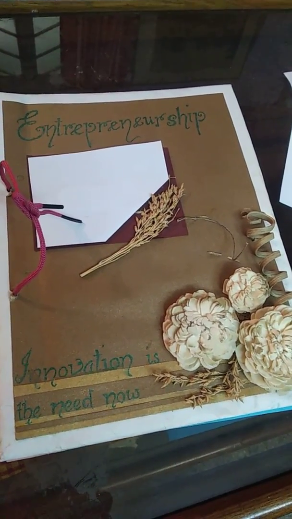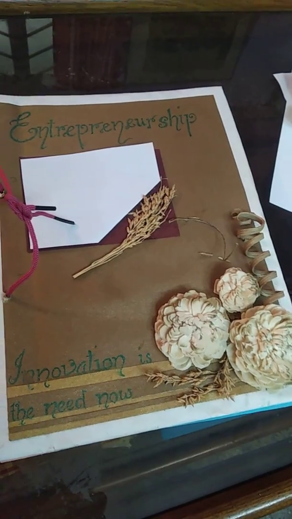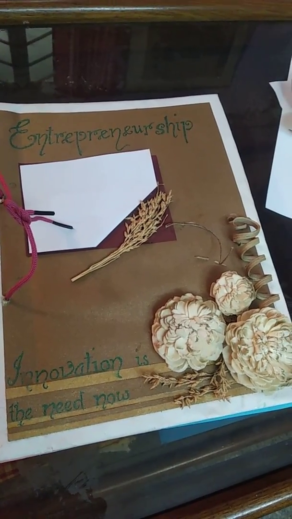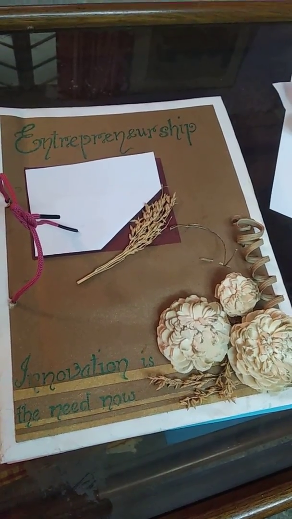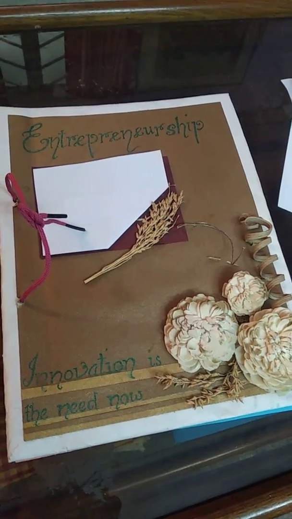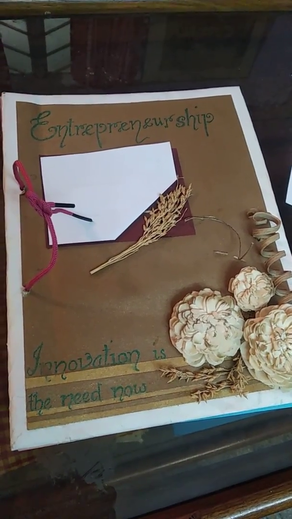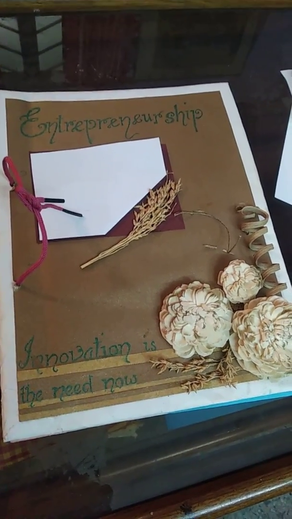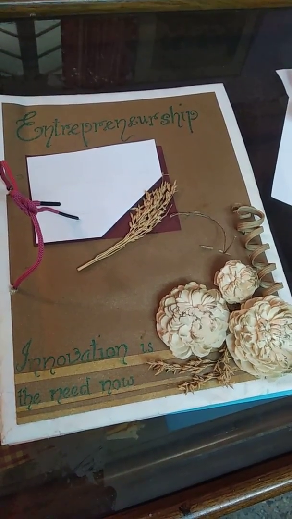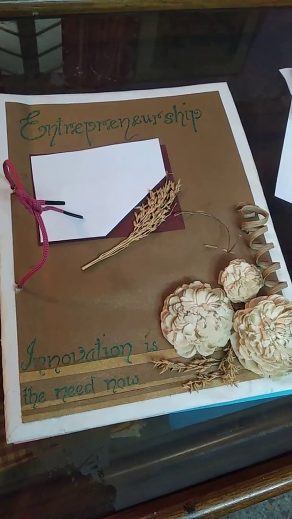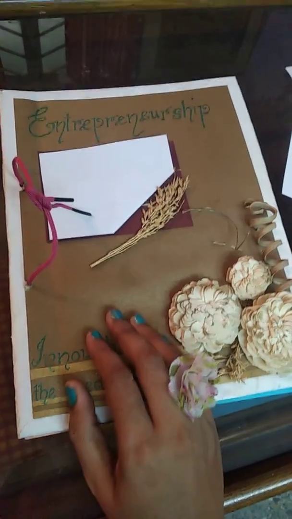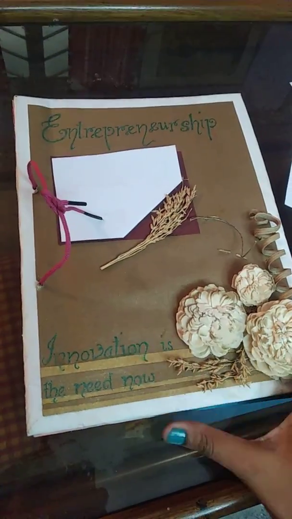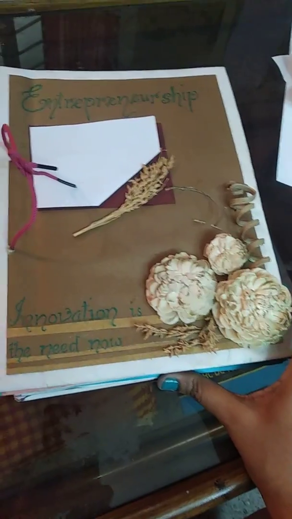Now, as I had told you, I will be showing you a sample of the entrepreneurship project. This is for class 11. I'm showing this to you so that you can get an idea of how to go ahead with the project. Now, let me tell you one thing in advance, that this is just a sample, and it's nothing like you have to do it in this particular manner only.